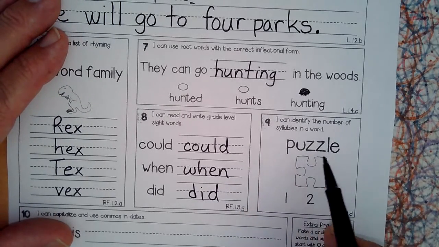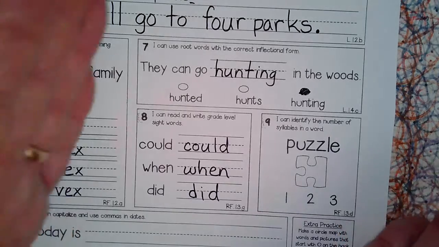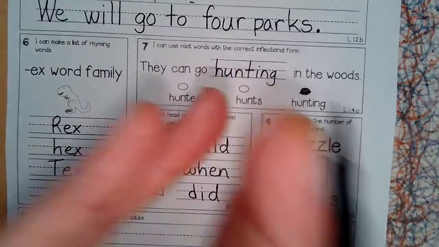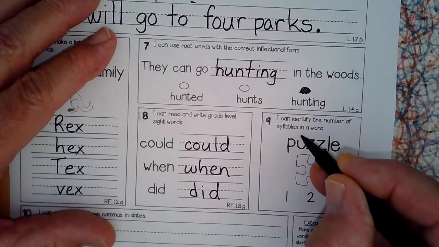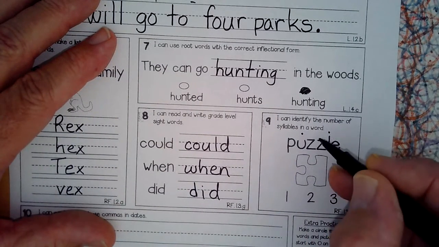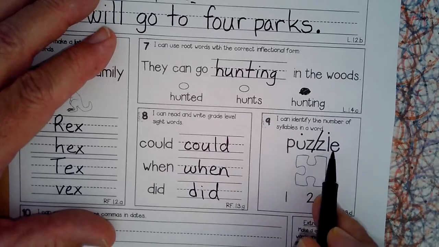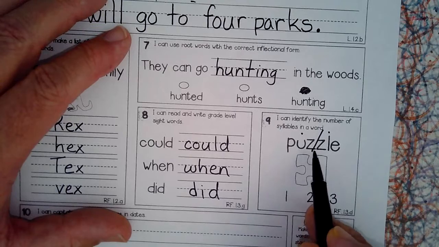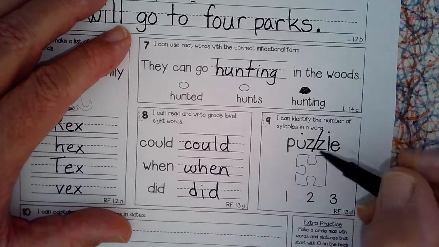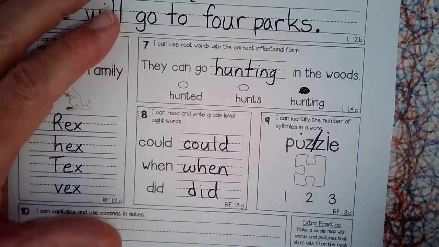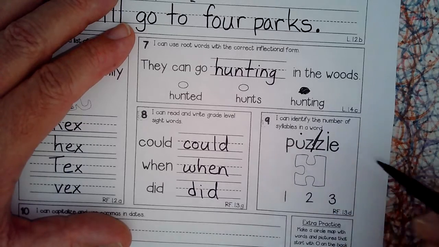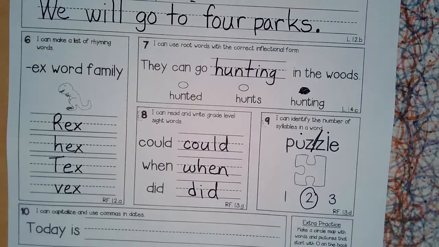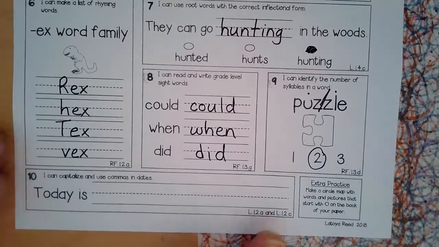I can identify the number of syllables in a word. This is a puzzle. Puzzle. Let's clap it out. Puzzle. Again, puzzle. I hear two sounds, and whenever I have a word that is broken up in the middle into syllables and there's a double letter, then the breaking it up goes in between those two letters. Puzzle. Puzzle. And there are two, so I will circle that. All right, let's move it up a little bit more.